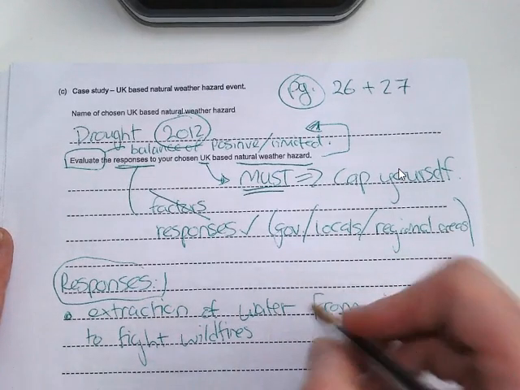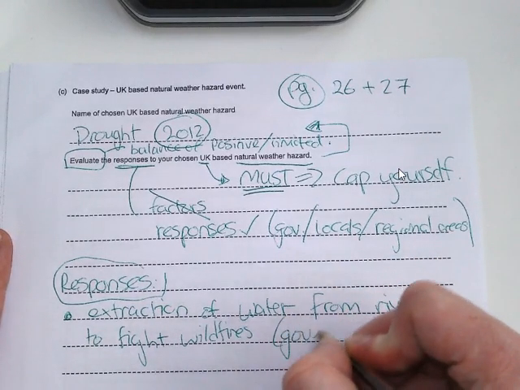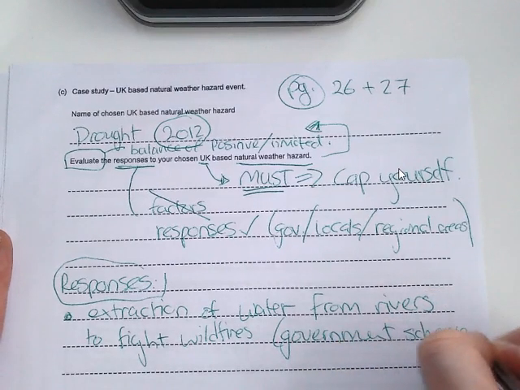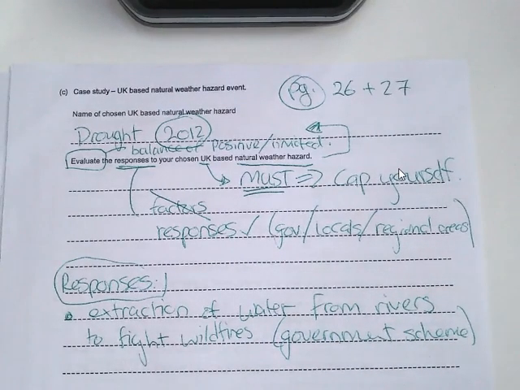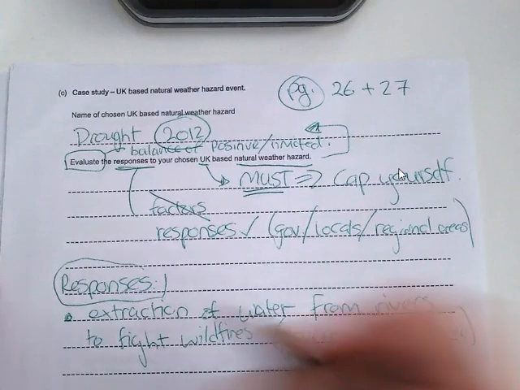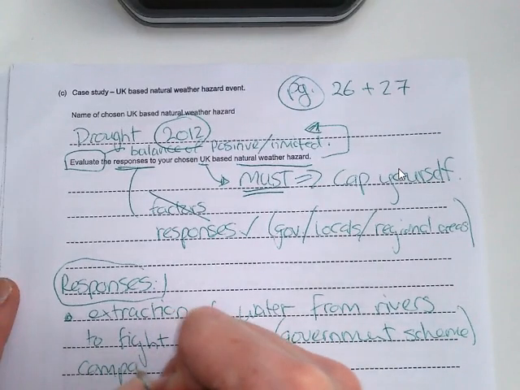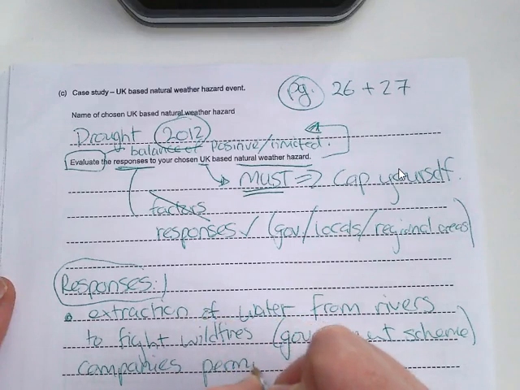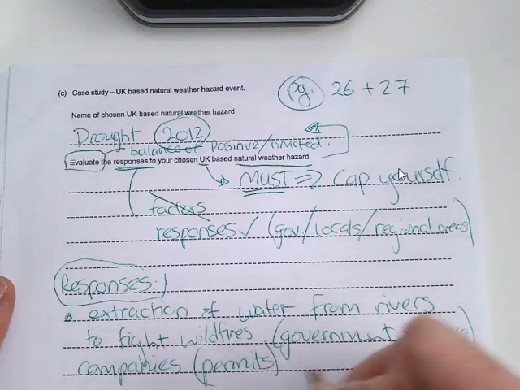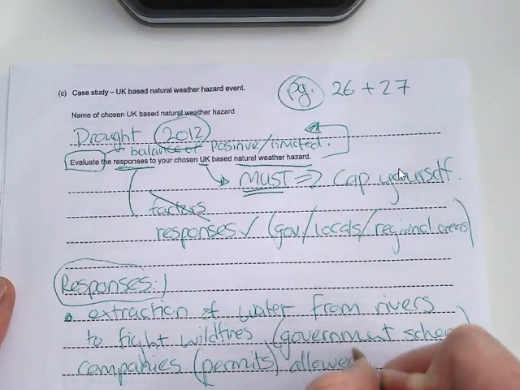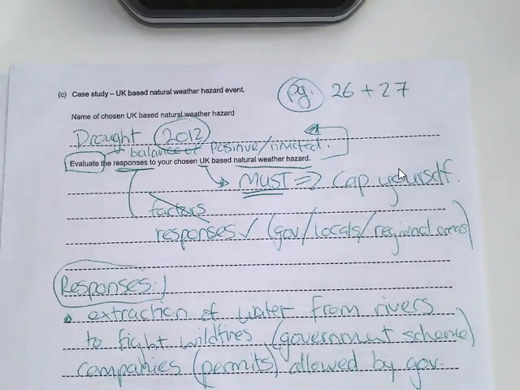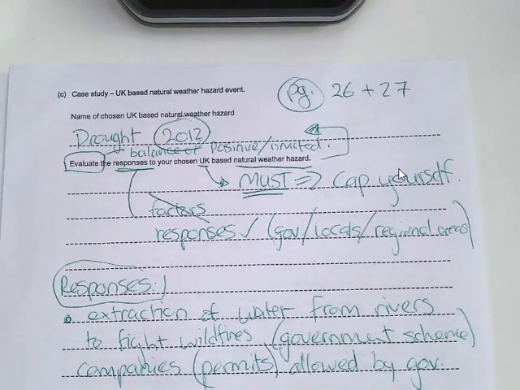So one was a government scheme to allow for the extraction of water from rivers to fight wildfires. Companies also got permits to do this. So permits allowed by government. So the government assigned certain companies the possibility to actually extract that water from rivers.